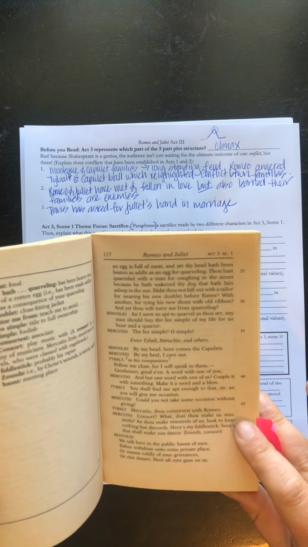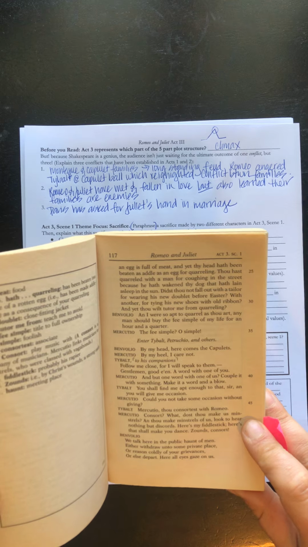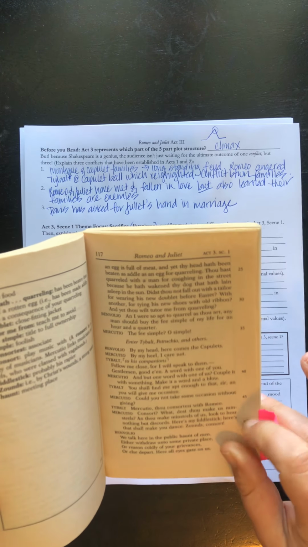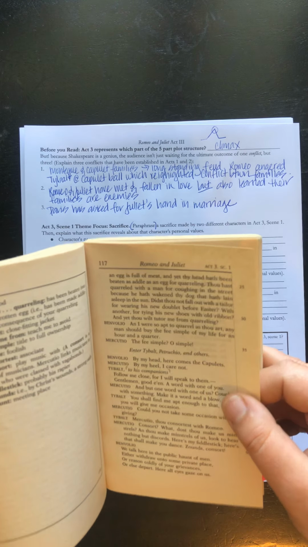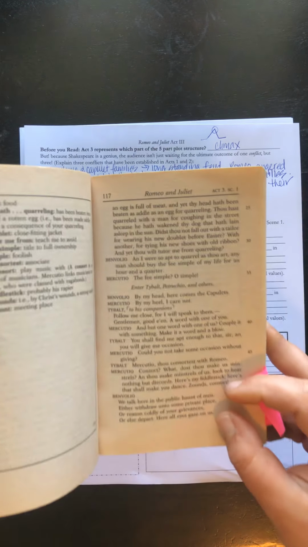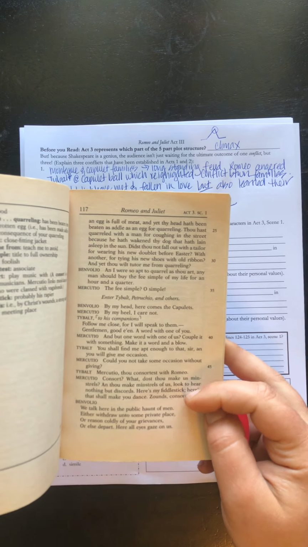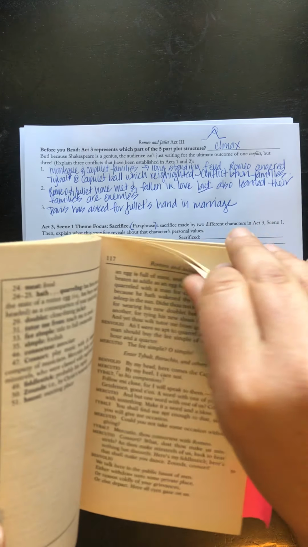"What, dost thou make us minstrels? An thou make minstrels of us, look to hear nothing but discords. Here's my fiddlestick. Here's that shall make you dance. Zounds, consorts!" And again, at the end of his quote, he goes back to that word that he has such an issue with that Tybalt uses in the first place. So this is the scene in which things are aggravated.